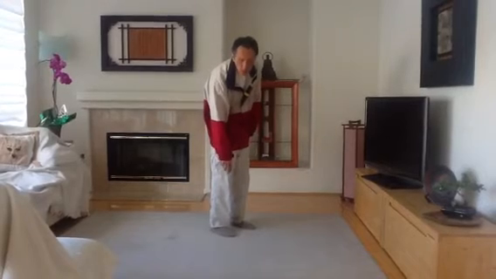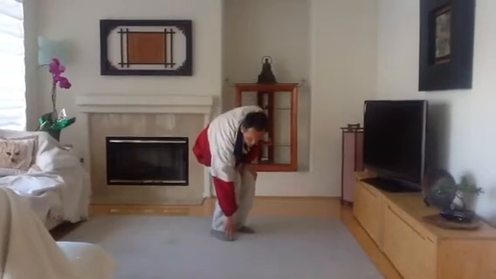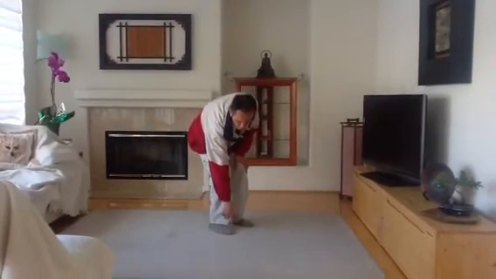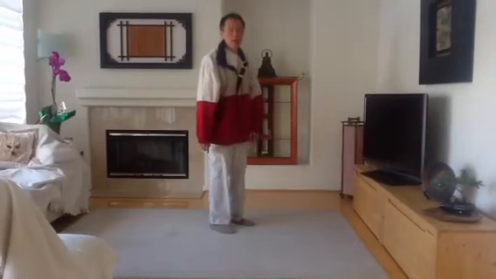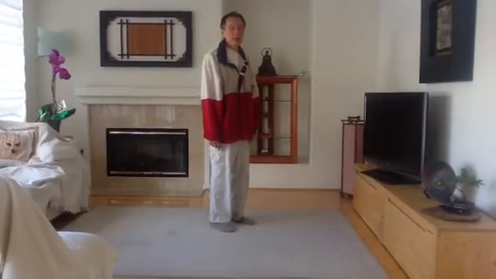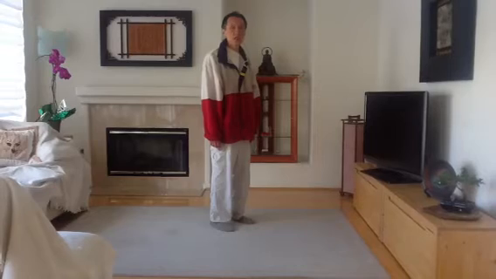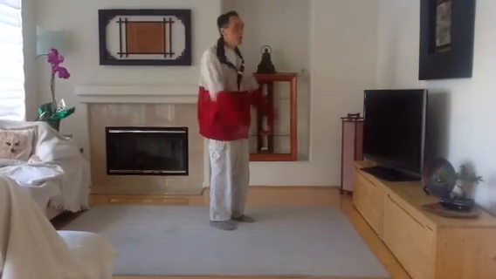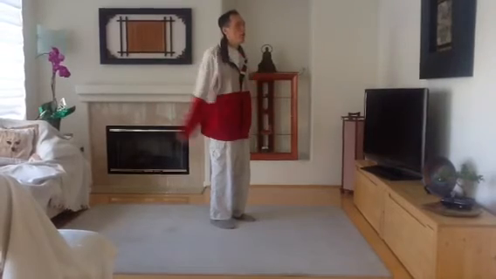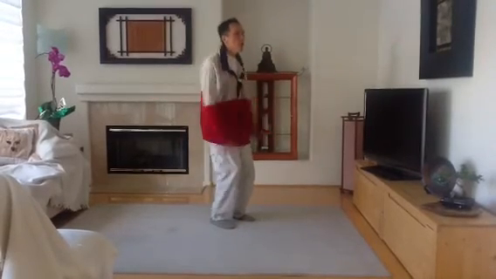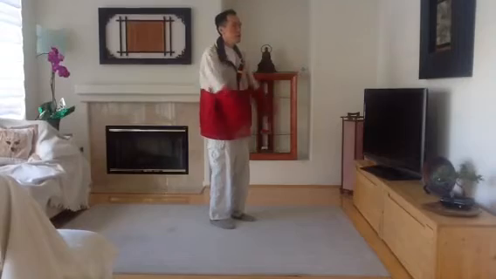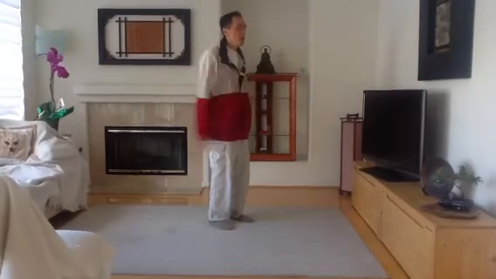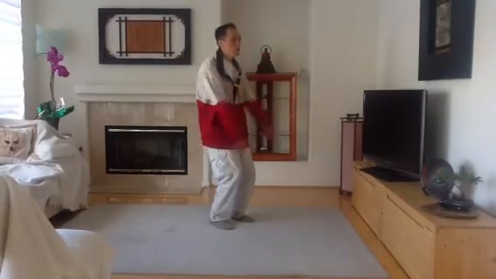Remember, you do not want the knee overextended beyond your toes, because that can stress your knee. So what we want to do is 1, 2, 3, 4, 2, 2.